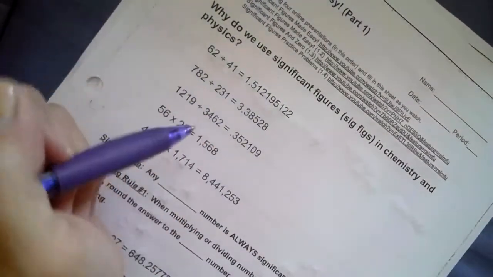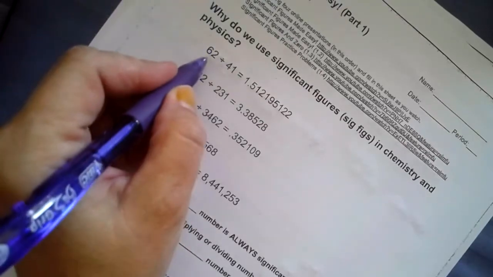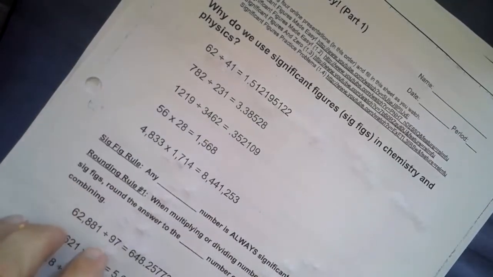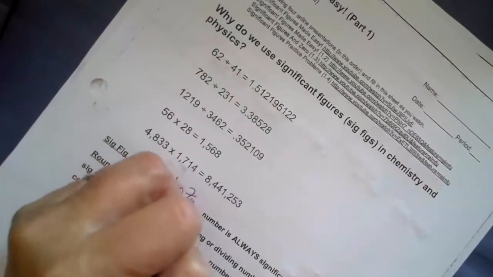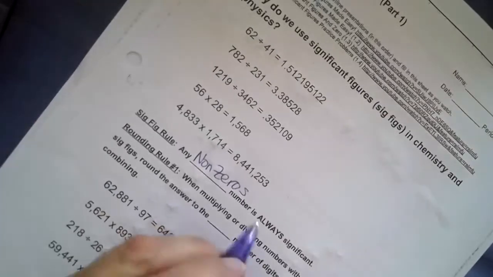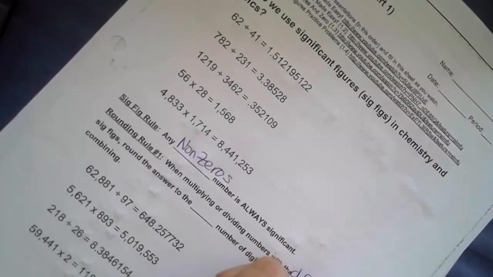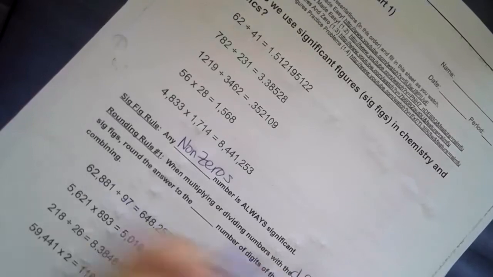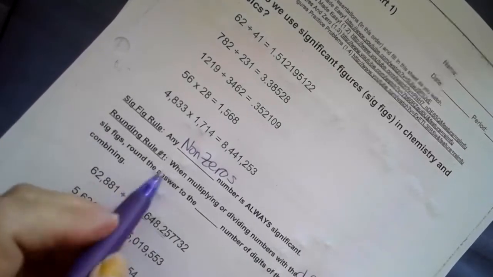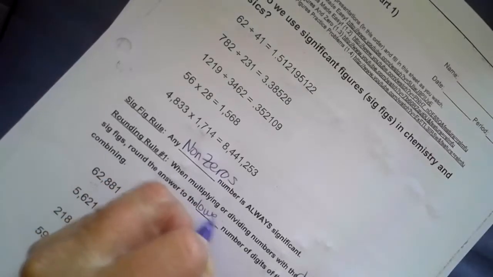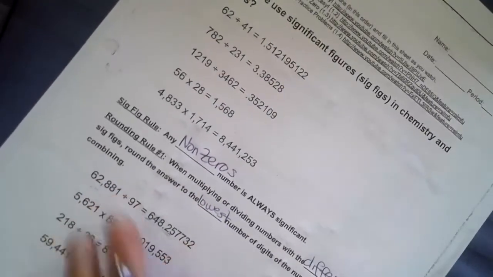But we were talking about why we do significant figures, and it's because it represents how many numbers are measured. And we're doing multiplication here. And we have a major rule that all non-zero numbers are always significant, and that when you are dividing or multiplying with different numbers of significant figures in each measurement, then you're going to round the answer to the lowest number. Okay, now that's going on this part of the video.